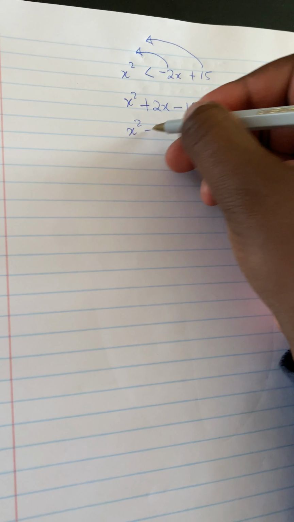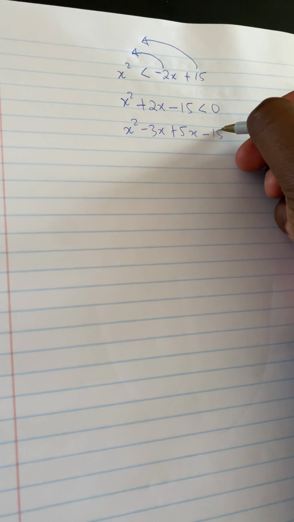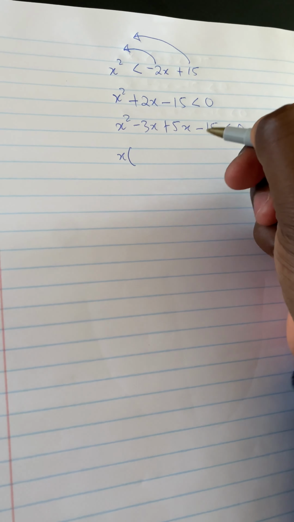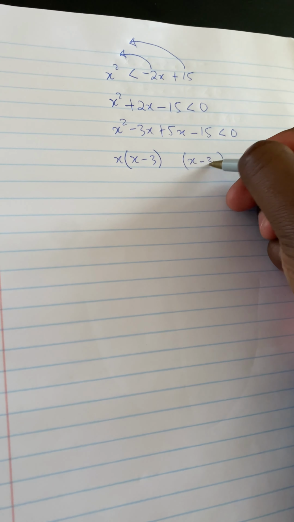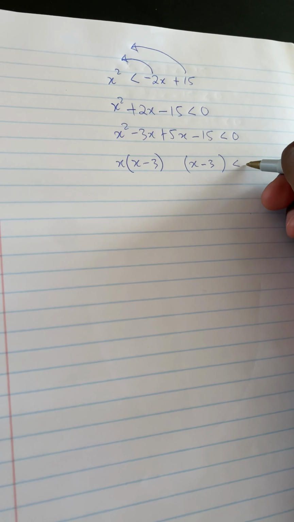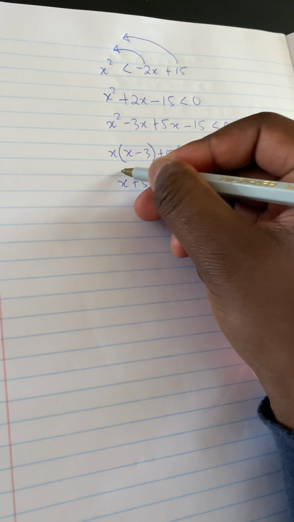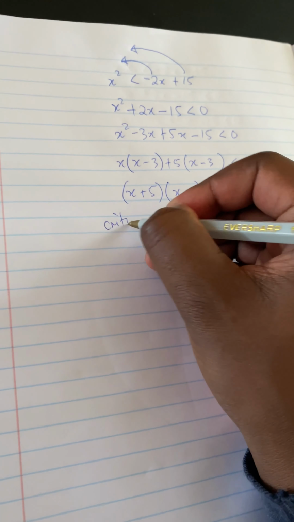In this case, I split it into negative 3x plus 5x so that we have 4 terms, x squared minus 3x plus 5x minus 15. Then I factor out x on the first pair, which gives me x outside and x minus 3 in brackets. And on the second pair, I factor out 5. And in the end, I have x plus 5 multiplied by x minus 3 less than 0.